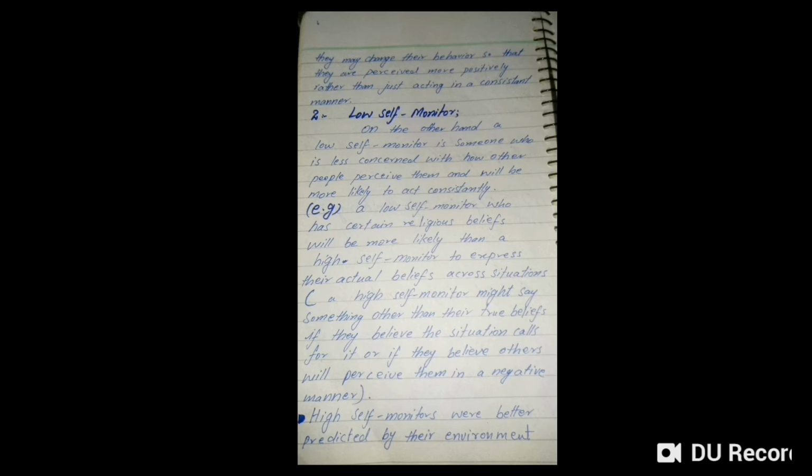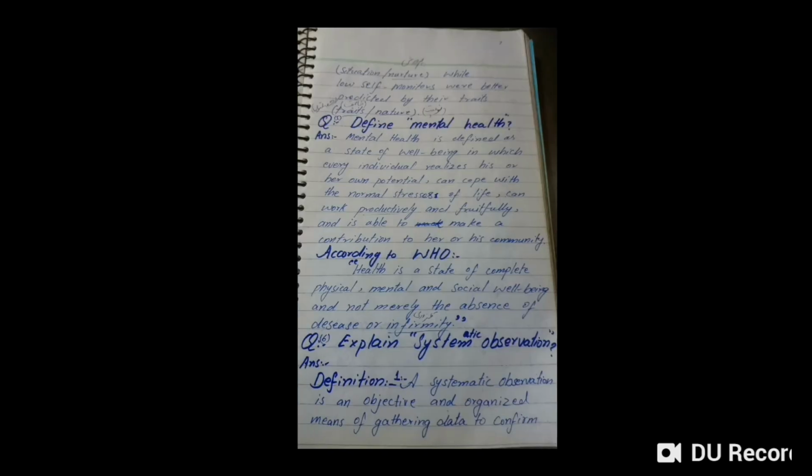A high self monitor might say something other than their true beliefs if they believe the situation calls for it, or if they believe others will perceive them in a negative manner. High self monitors were better predicted by their environment, situation, nurture, while low self monitors were better predicted by their traits, nature.